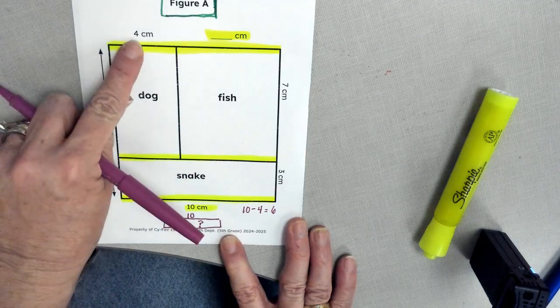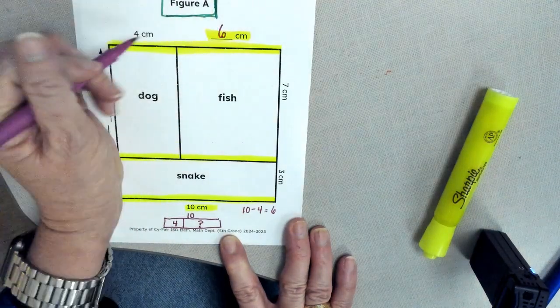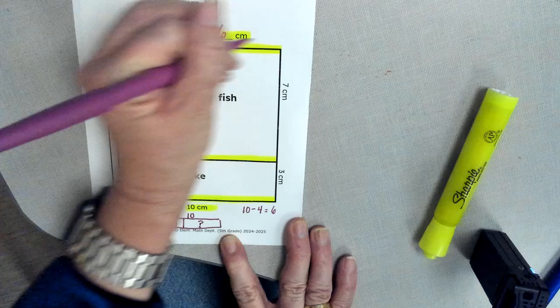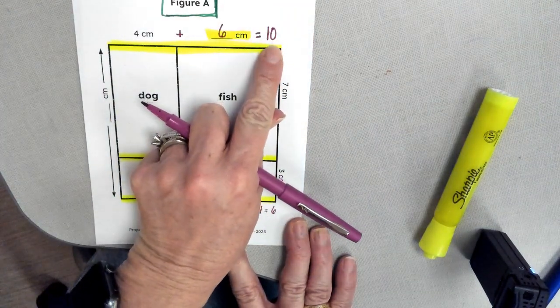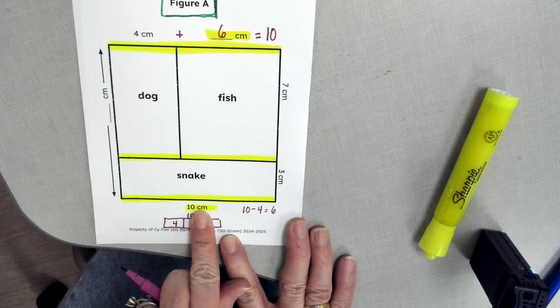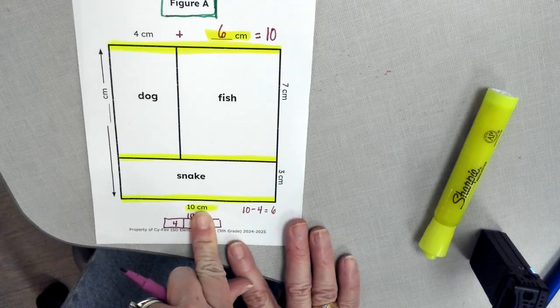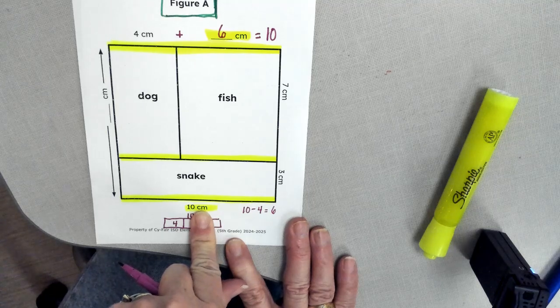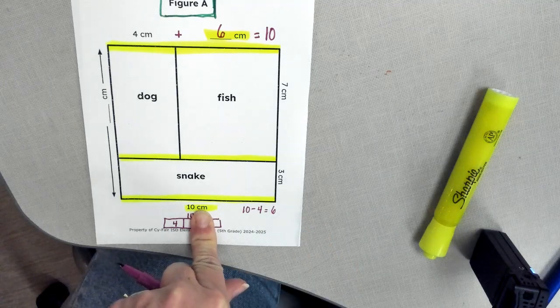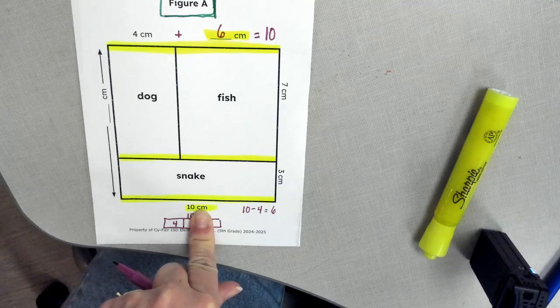So if this side is 4, then this side must be 6. And together, what do they give you? 10. And 10 should be the same measurement as this one, because they're equal. They're congruent. Everybody say, they're congruent. They're congruent. Okay. What questions can I answer about that? Is everybody good on that one?